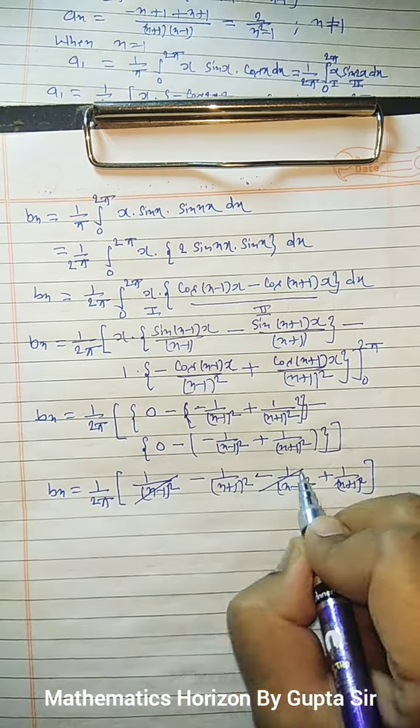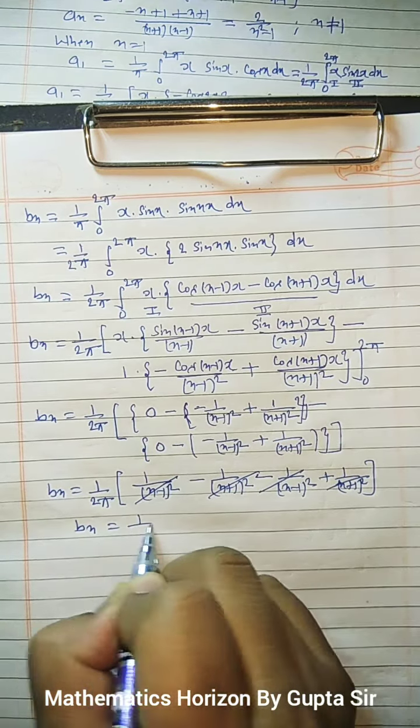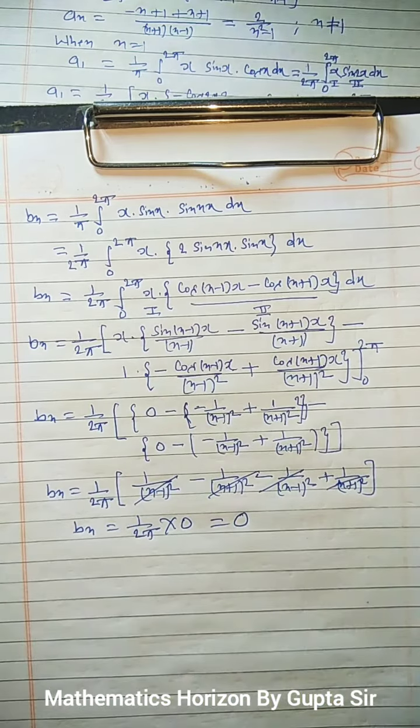Now these two are cancelled out and these two are cancelled out, then bn equal to 1 upon 2 pi into 0, that is 0.